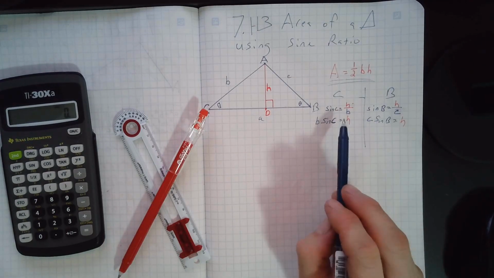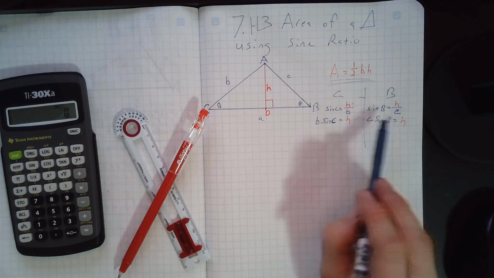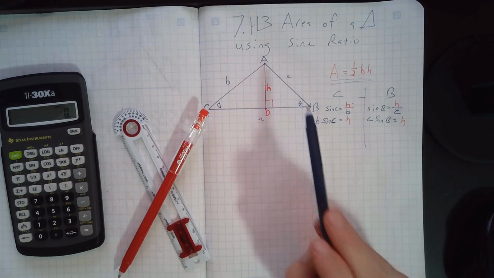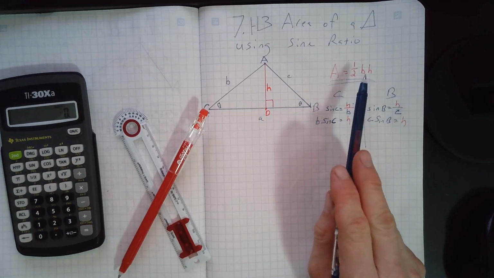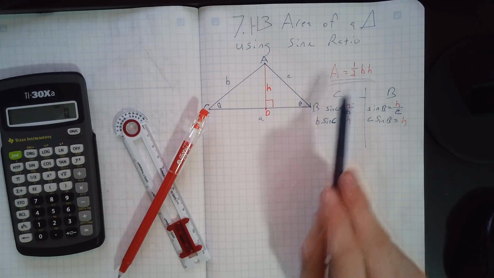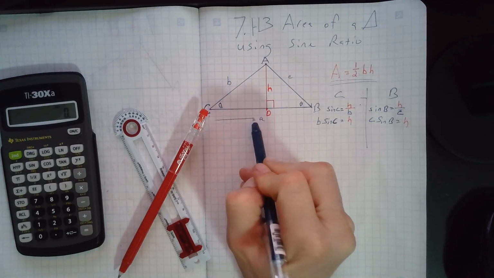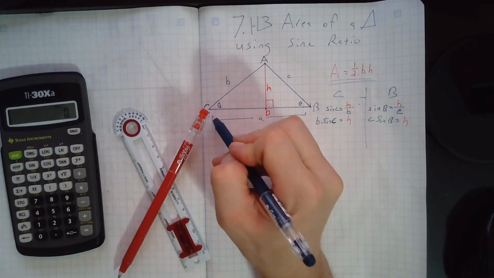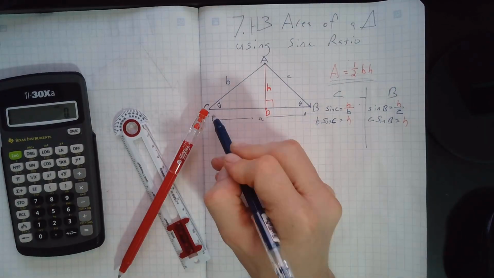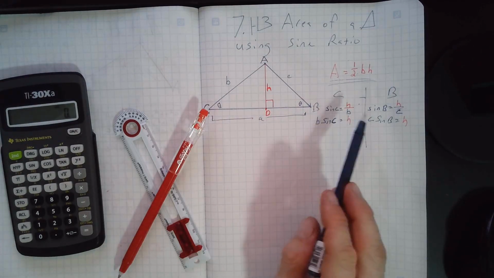All right, so now let's take these and substitute them for h in the area equation. These are independent, right? These are just two different ways that we could find the area for this triangle. Our base in this equation is a. Notice we're not using the sine of a, right? a is our base. It's the length that we're using.